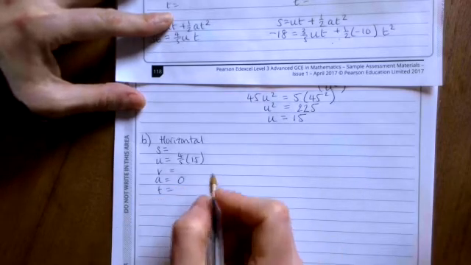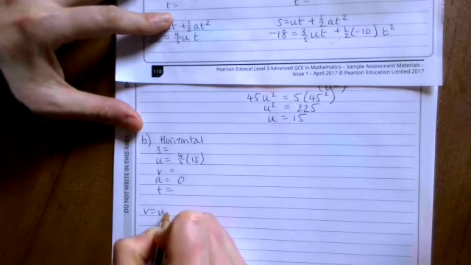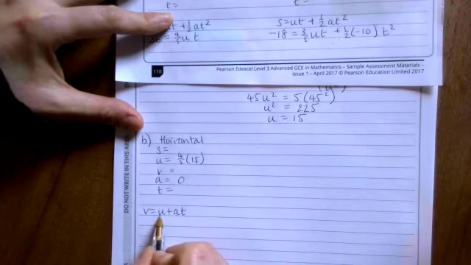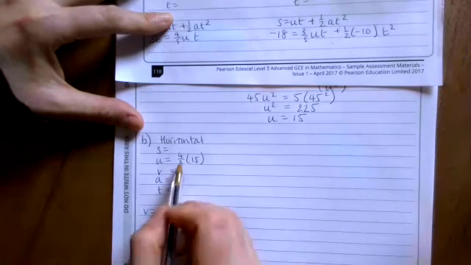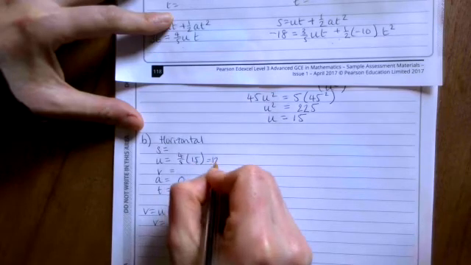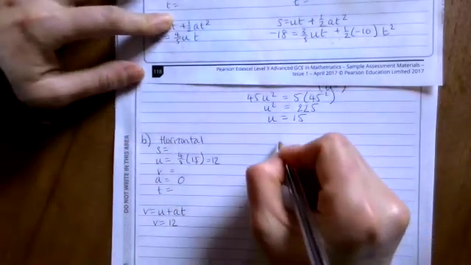So v equals u plus at. a is 0, so v equals u. v equals 4/5 times 15, which is 12, because the velocity doesn't change in the horizontal direction.